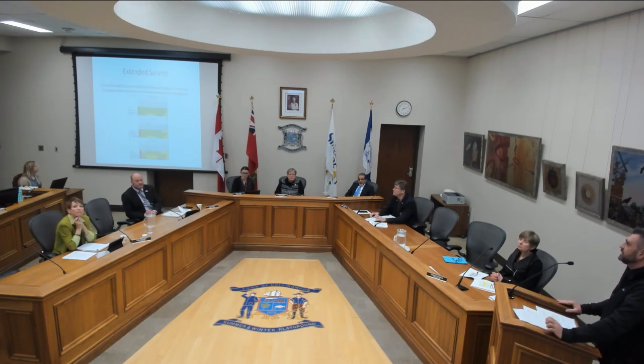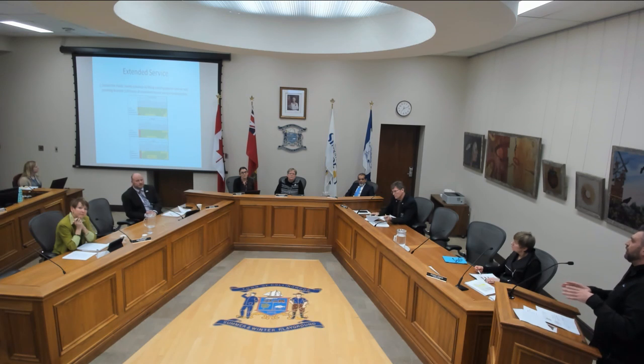Next slide, please. The extended service was, as you can see on the chart in front of you, the green represents the hours that existed. The yellow represents the holes in the transit system. And what we felt was a primary need was to provide consistent service across all 3 municipalities.